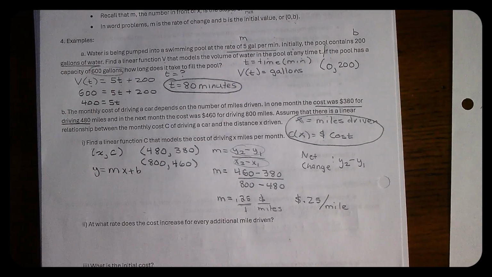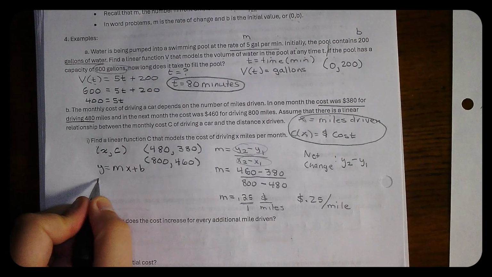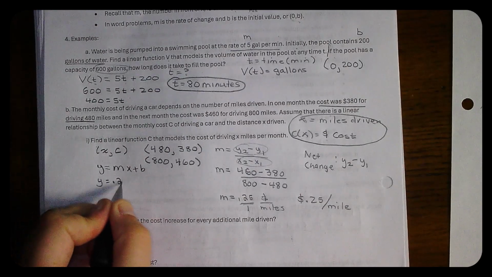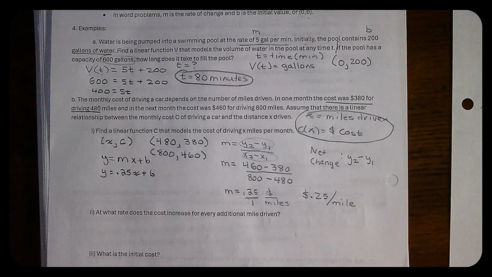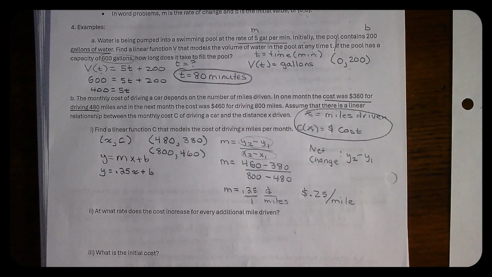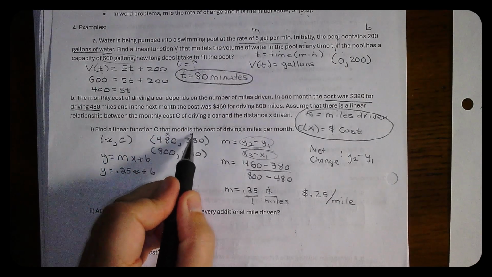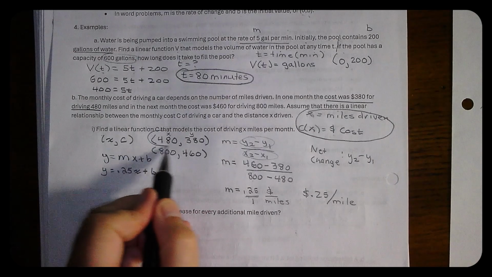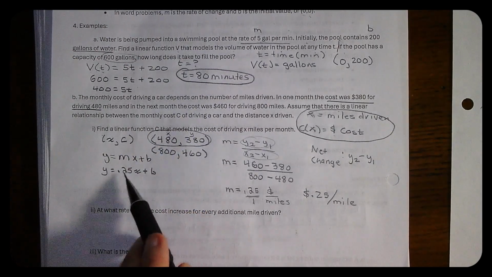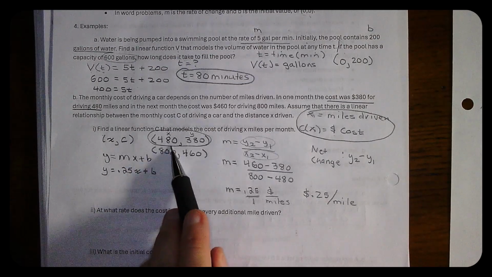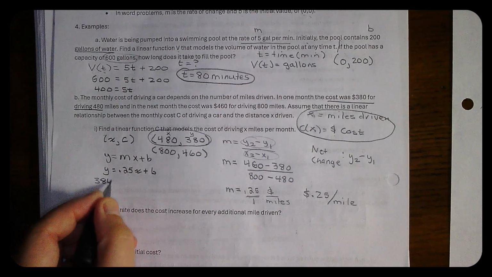Okay, but back to writing the equation. All right, so now we know m is 0.25. So I'm going to write y equals 0.25x plus b. So I need to find b. What you can do is just pick either one of these points because that's x and that's y. All right, so we'll put the variables right back in a minute. But what you're going to do is you can use this m, 0.25, and then use 480 for x and 380 for y to solve for b.